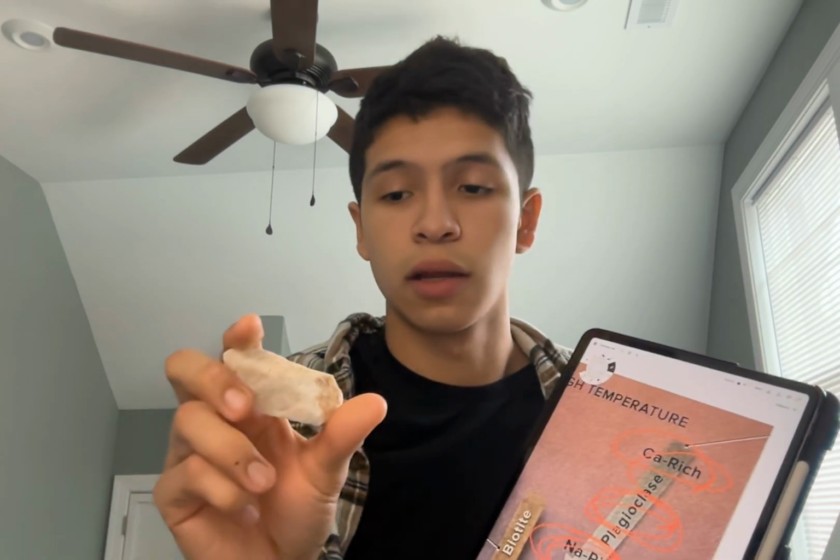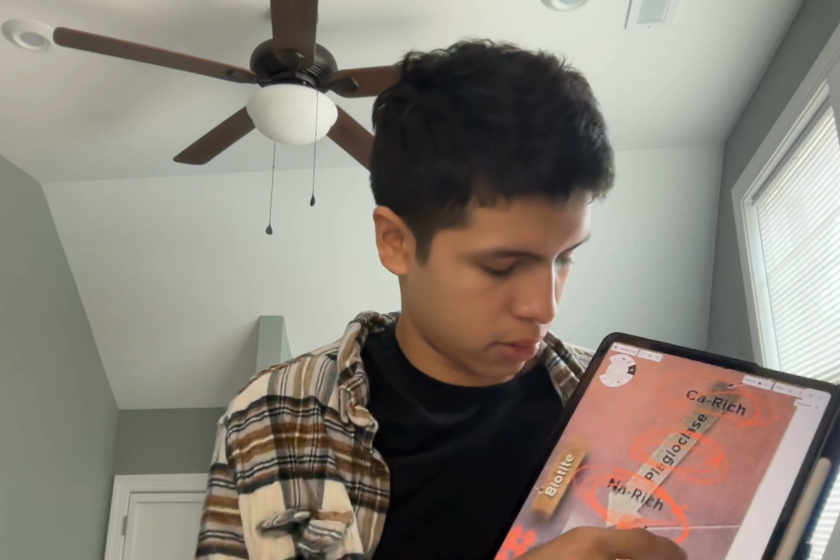So going back to our continuous series, it begins with our darker colored plagioclase, and then we have our lighter colored, like this one, and then we finally reach to our end of the series, where we end up with our muscovite, our potassium feldspar, and then our quartz.